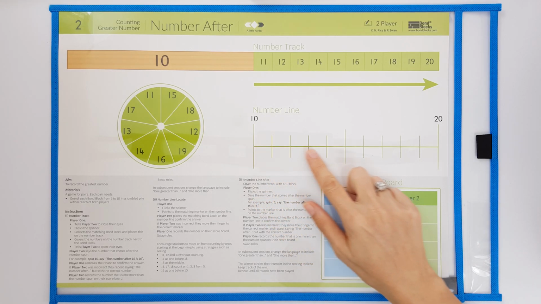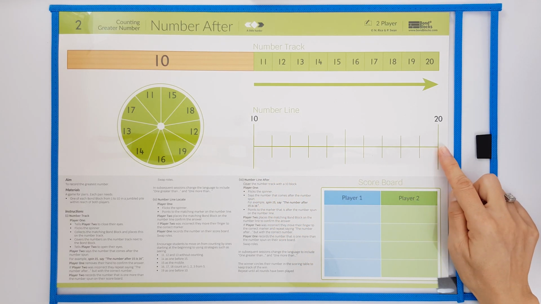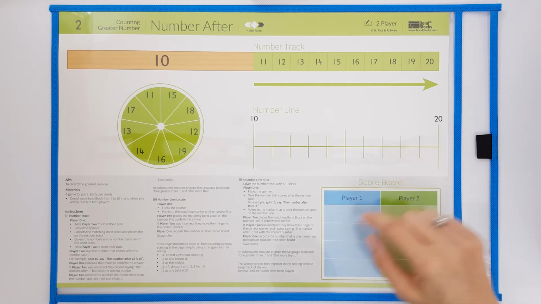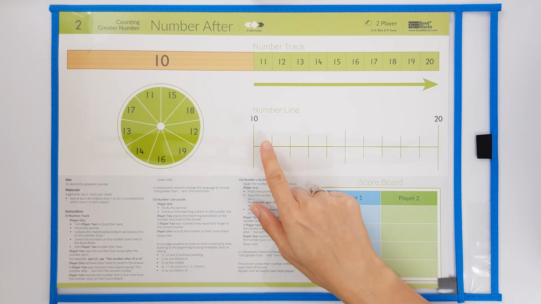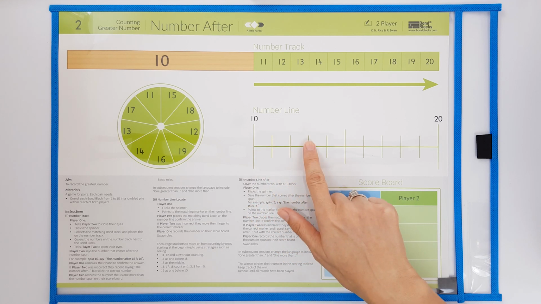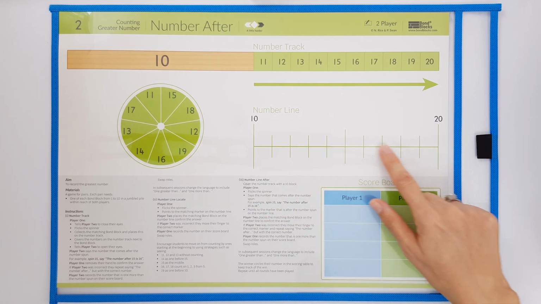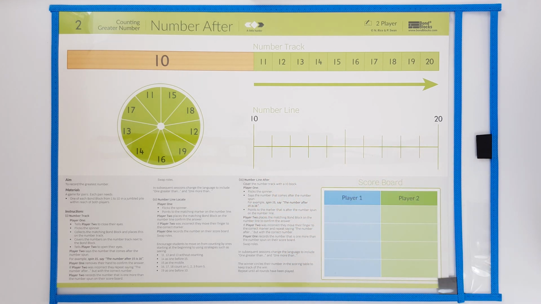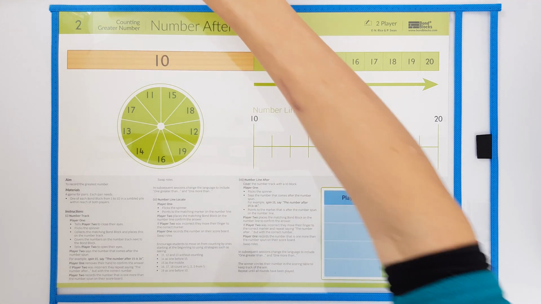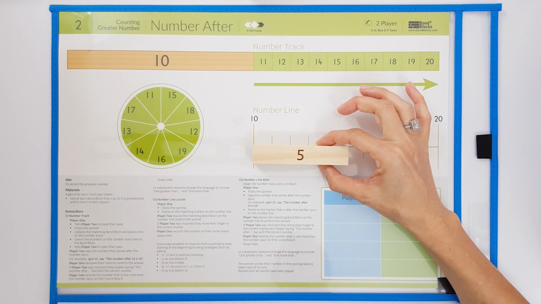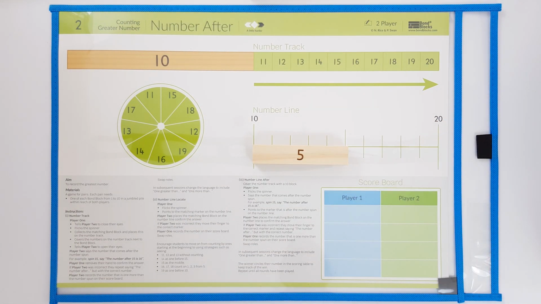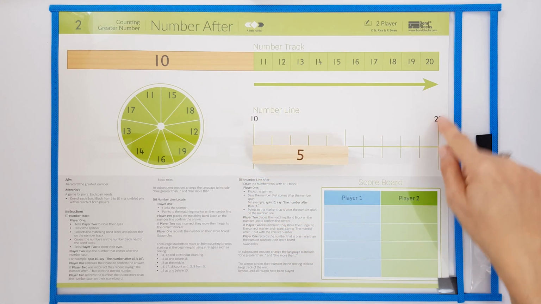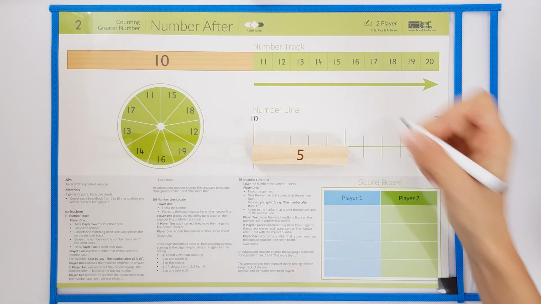The use of this number line is going to be similar to the last activity in that it is not used for counting on, such as 10, 11, 12, 13, 14, 15, etc. We want to develop the idea of a mental number line, and we start with the middle. So halfway between 10 and 20 is 15.